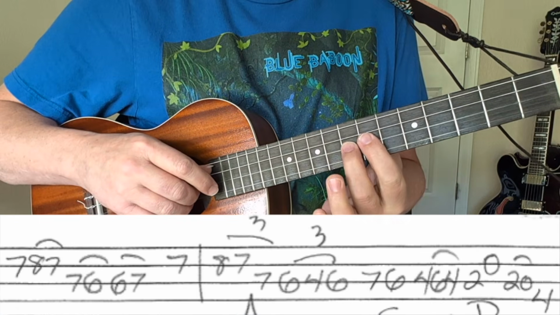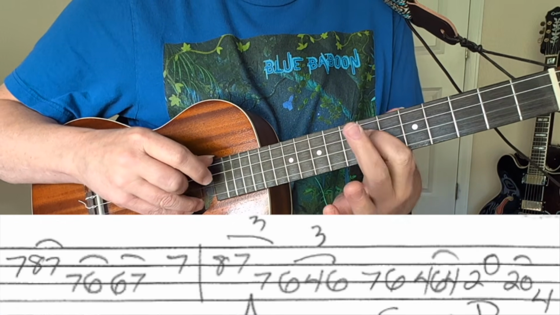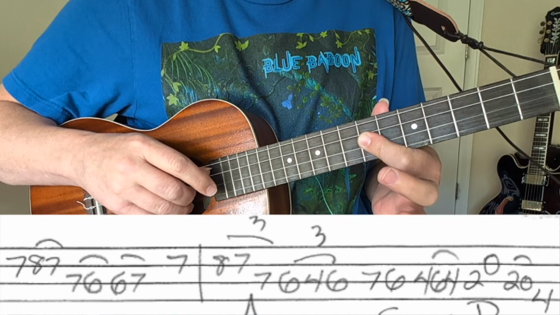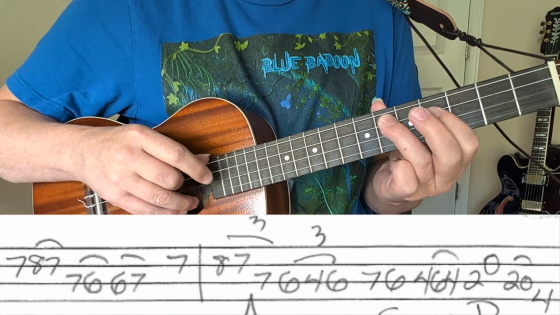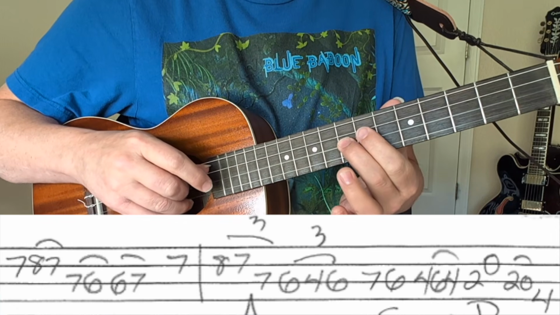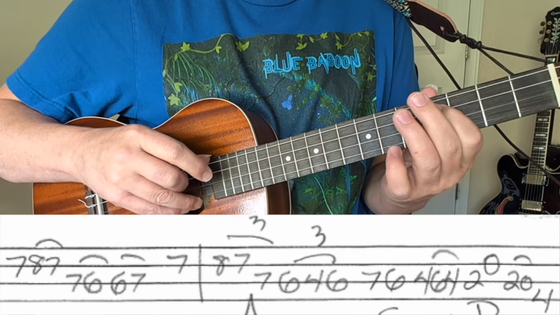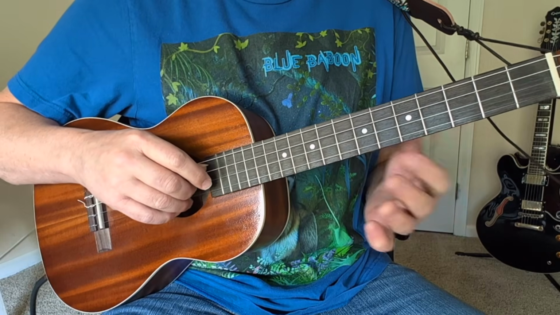So let's go up here to this kind of halfway through point. And then we have the triplet, 8, 7, 7. And then 6, 4, 6, 1 and 2 and that kind of thing. Okay, so let's go from the whole solo here.